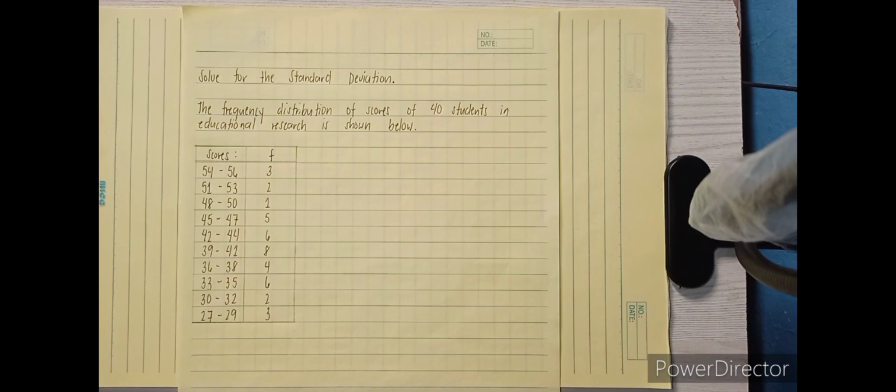Solve for the standard deviation. The frequency distribution of scores of 40 students in educational research is shown below. So kung makikita natin, meron agad tayong given na scores and the F or the frequency. So punta na agad tayo sa step number 1.